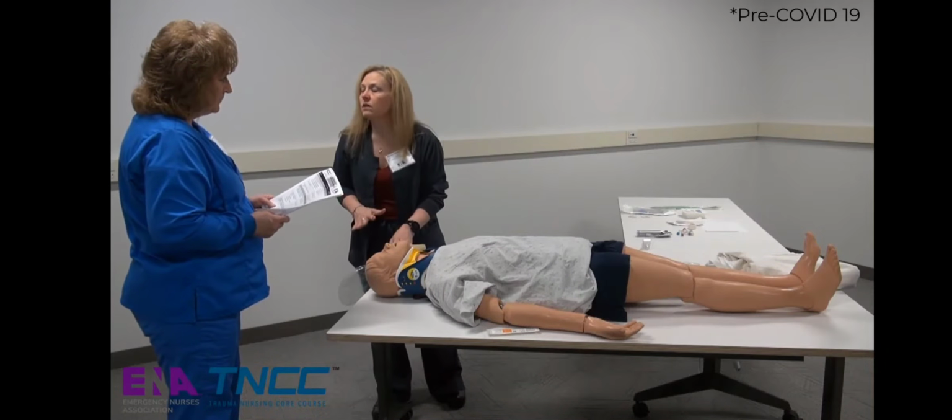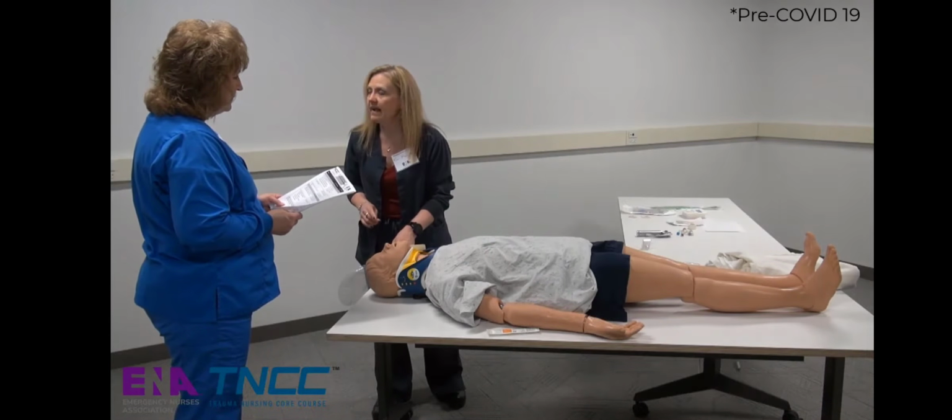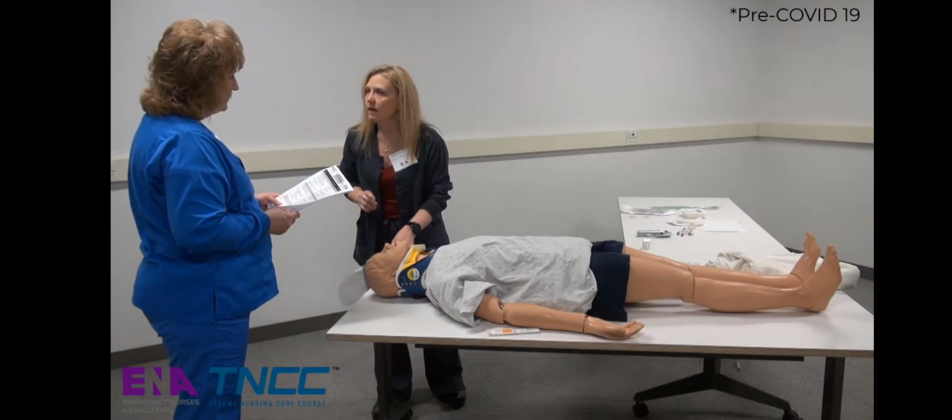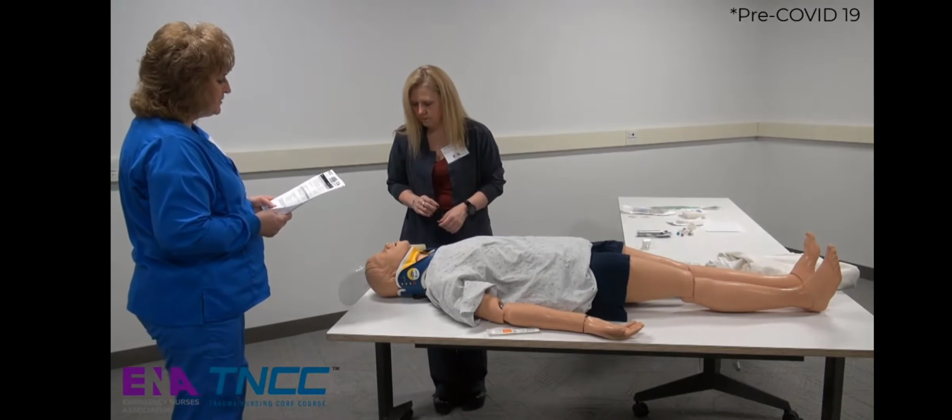Okay, I have concerns for a significant head injury because of that assessment finding, so I'm going to go ahead and notify CAT scan of the need for a head CT on this patient. Okay, so CT has been ordered and radiology has been notified to expect the patient.